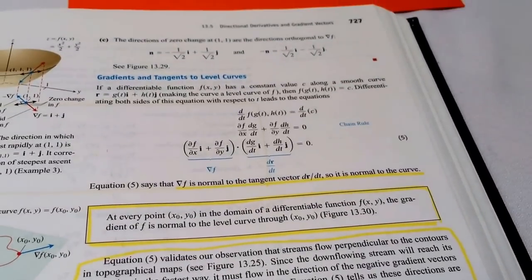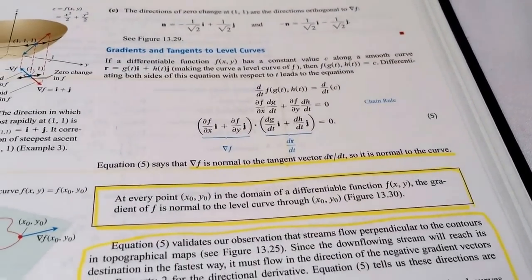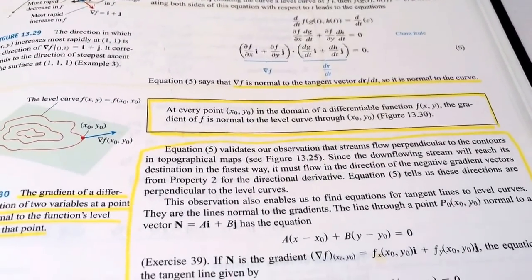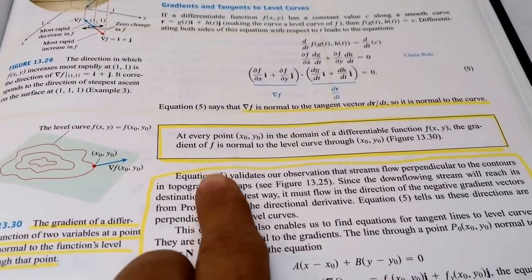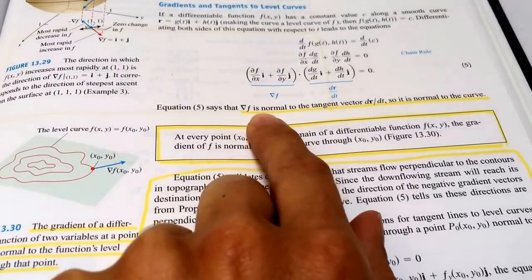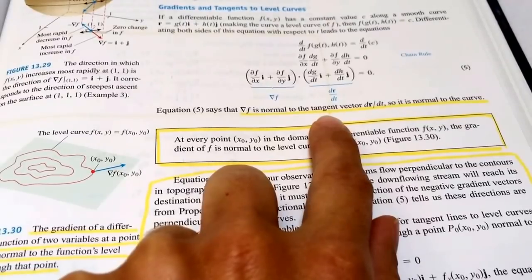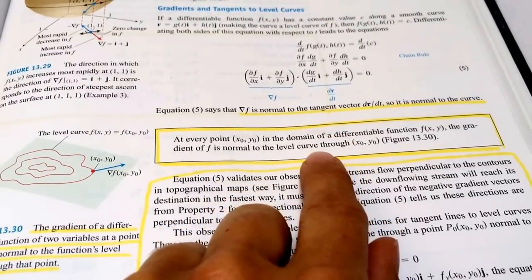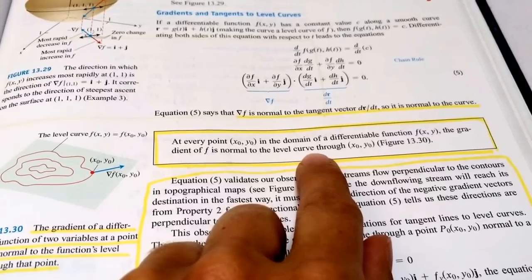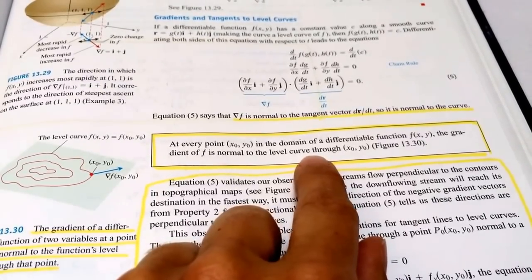But on page 727, they have some more information. Again, this is both information that's important to know and more formulas. But they talk about here the gradient vector is normal or orthogonal to the tangent vector. So it's normal to the curve. So here it talks about how, again, the same thing, the gradient vector is normal to the level curves through a particular point.